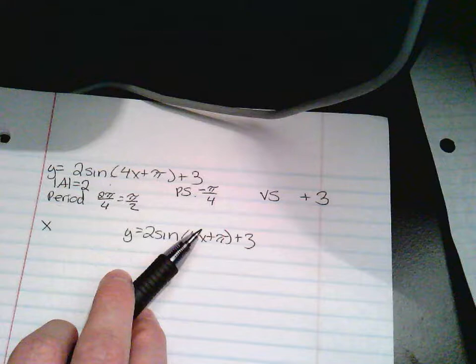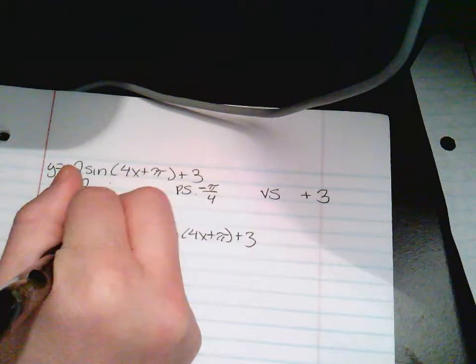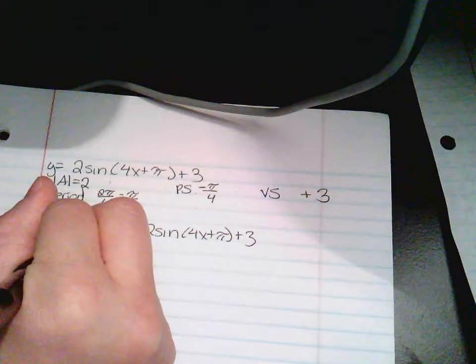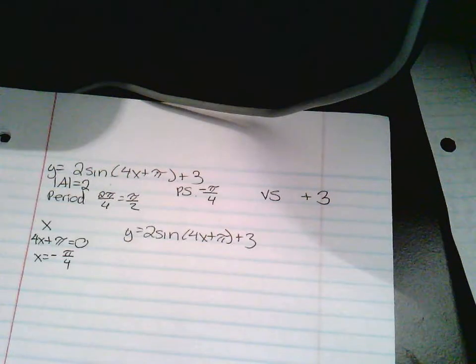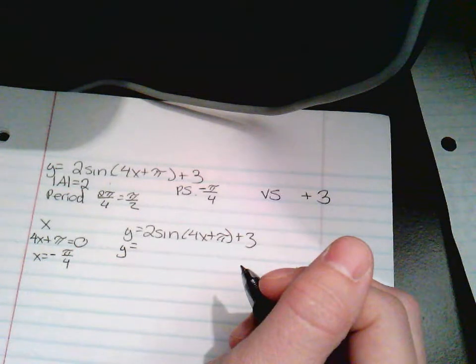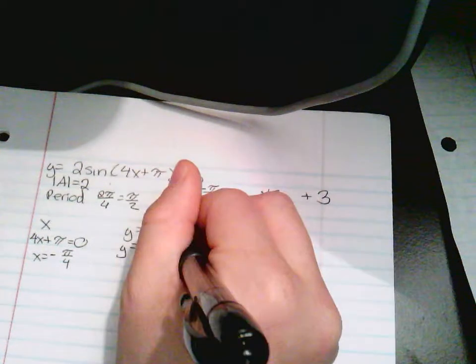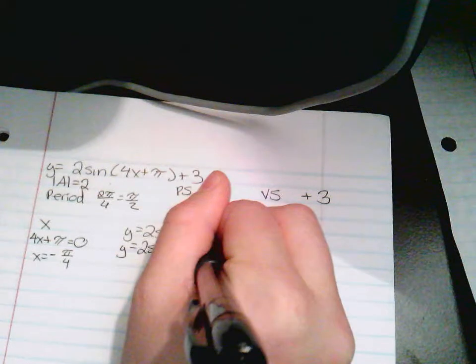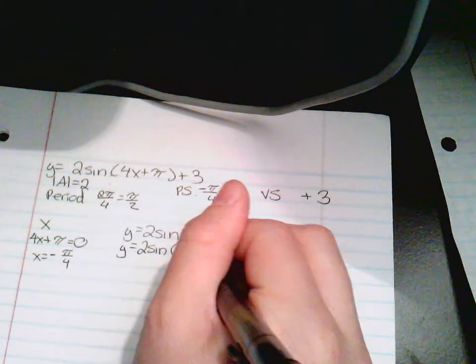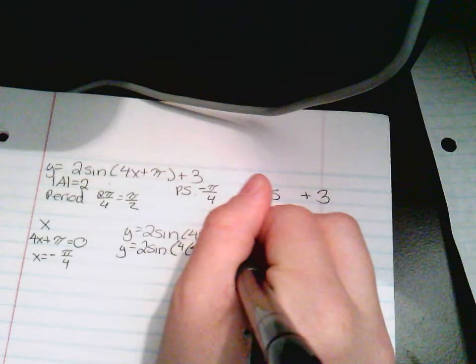Okay, so you've got 4x plus pi equals 0. That's going to give you x equals negative pi over 4. Great, that actually matches our phase shift. So that's where we're starting. Okay, so your y value, and this is going to be a lot easier if you're really good at adding fractions. So 2 sine of 4 times negative pi over 4, because that's my x value right there, plus pi, plus 3. Okay, 4 times negative pi over 4 is going to be negative pi.